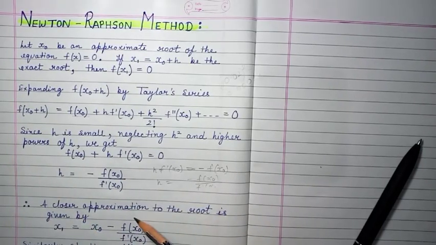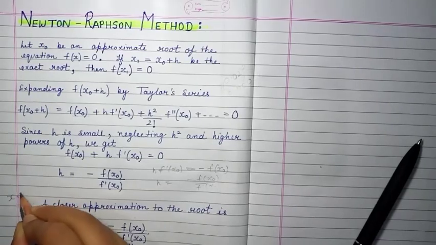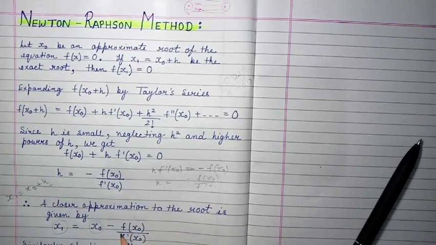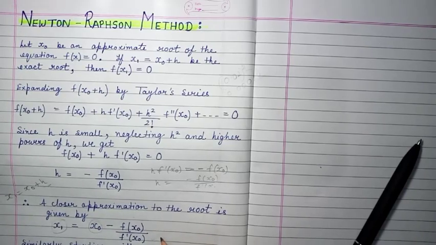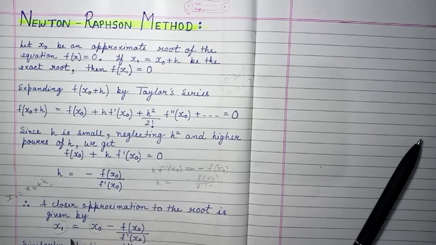A closer approximation to the root is given by, what we have considered earlier, x1 = x0 + h. Now we substitute x0 as it is, and in place of h we substitute minus f(x0) by f'(x0). This I have substituted in place of h. So this is our approximation, this is the first approximation.